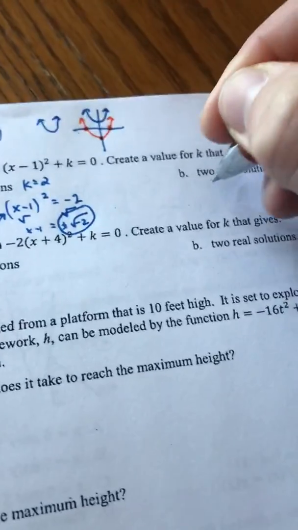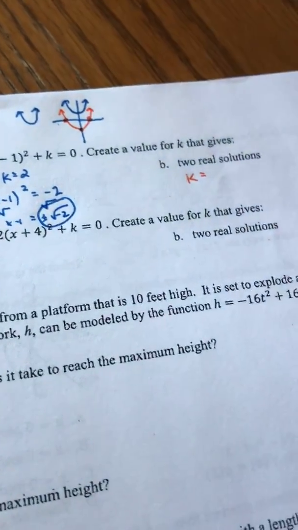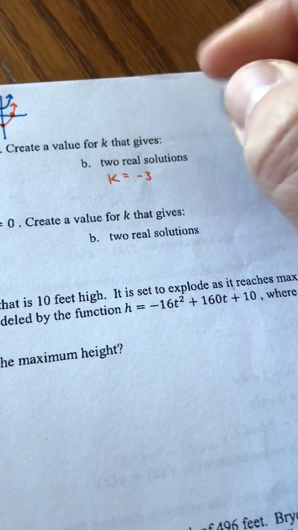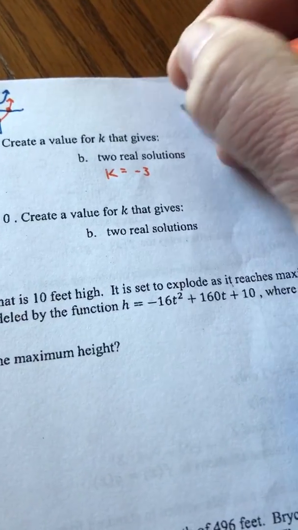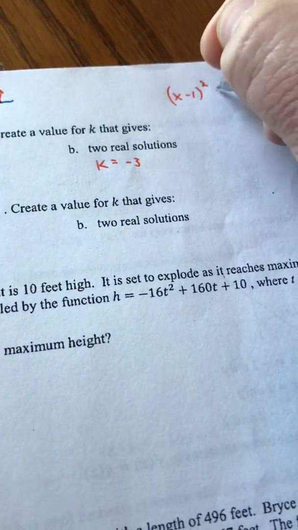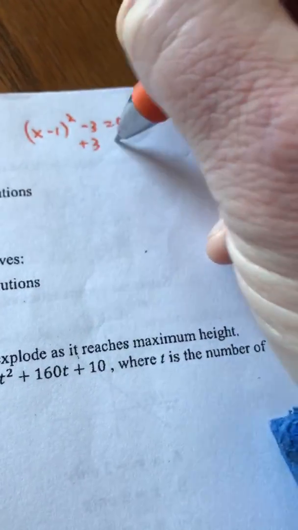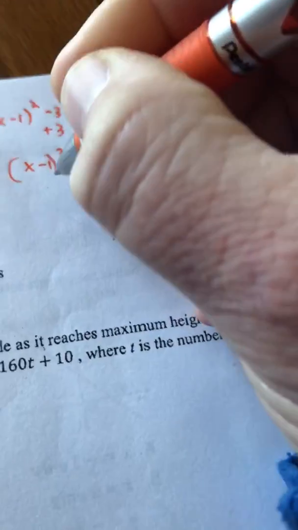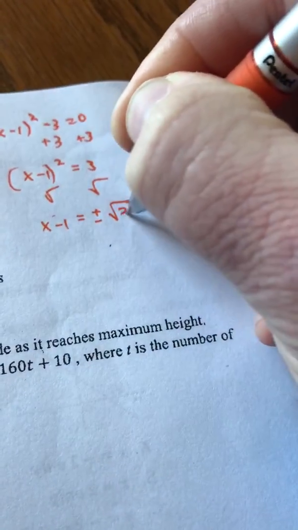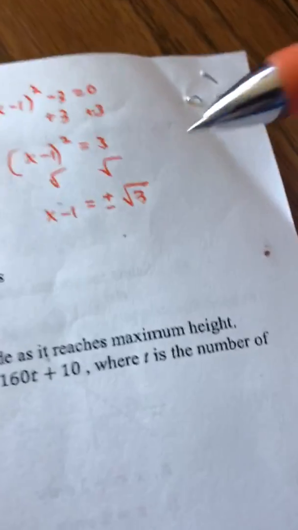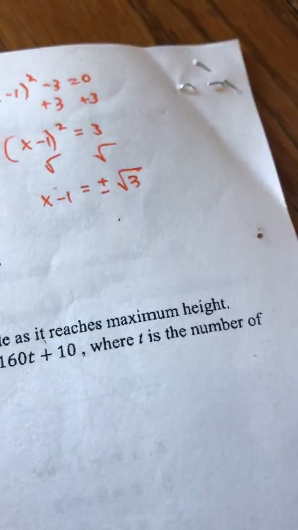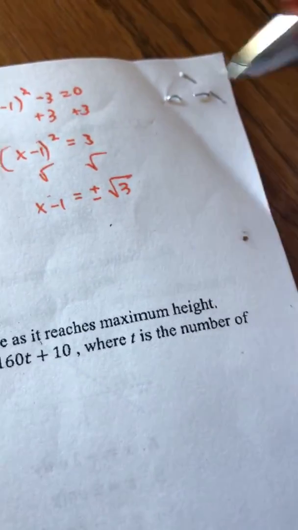So if k is any negative number, let's say negative 3, I plug k = −3 into the equation and I'll have (x − 1)² − 3 = 0. So I'd add 3 to both sides and get (x − 1)² = 3. Take the square root, so I have x − 1 = ± √3. The square root of 3 is a positive number inside the square root, so I can take the square root of it. It will be a decimal, which is fine.